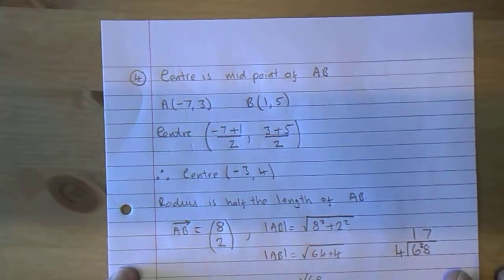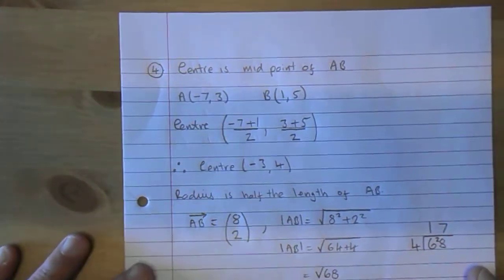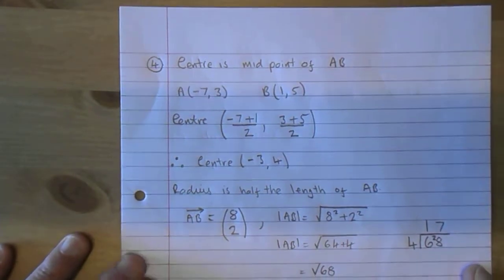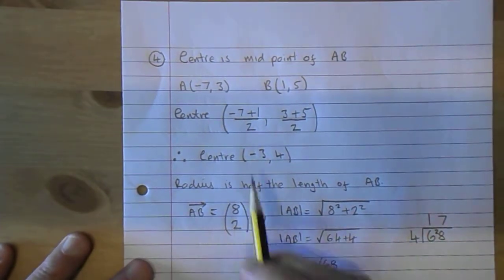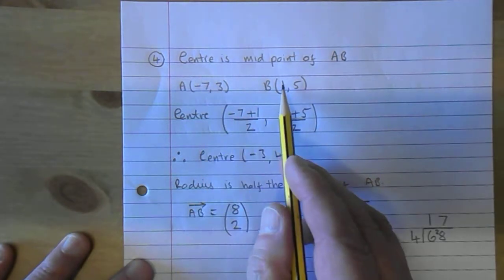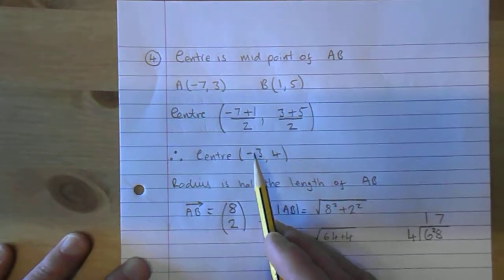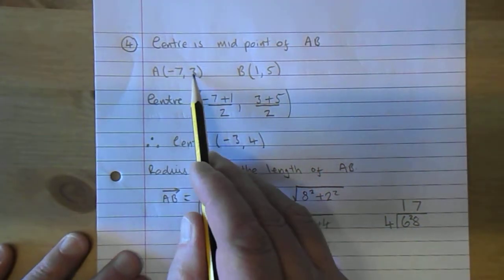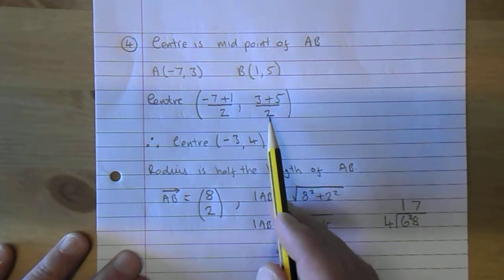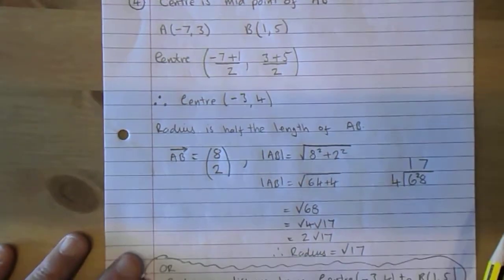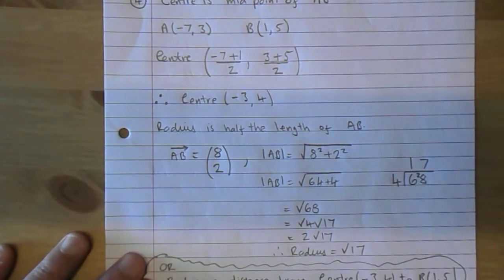Well, the centre is the midpoint of AB, A being (-7, 3) and B being (1, 5). How do you get the centre, the midpoint? Well, you do minus 7 add 1 to give you minus 6, half it, you get minus 3. And on the y coordinate, you do 3 add 5, which is 8, half it, you get 4. So the centre is (-3, 4).